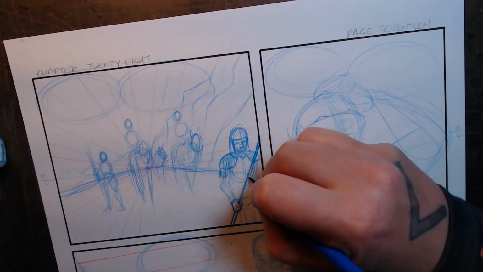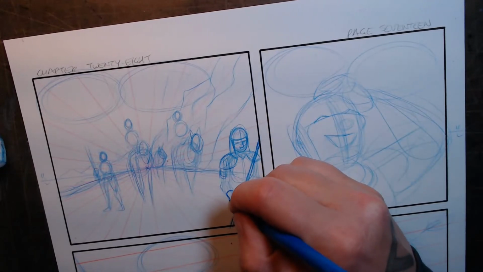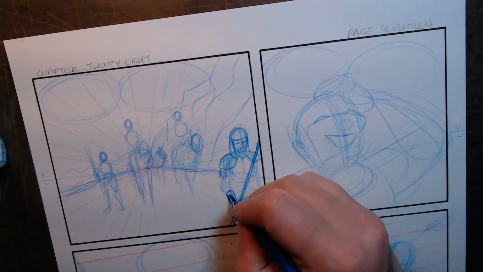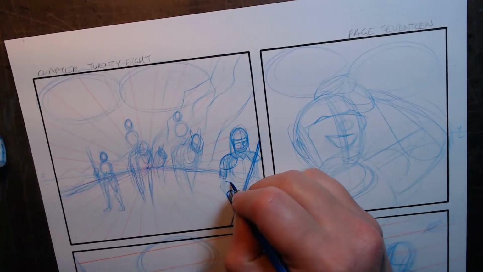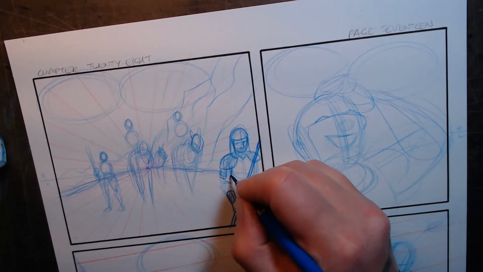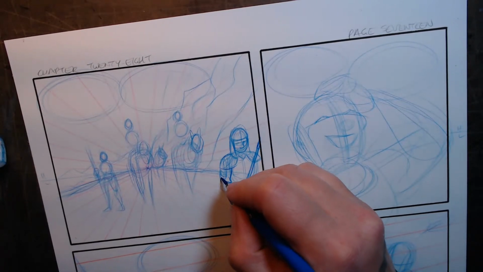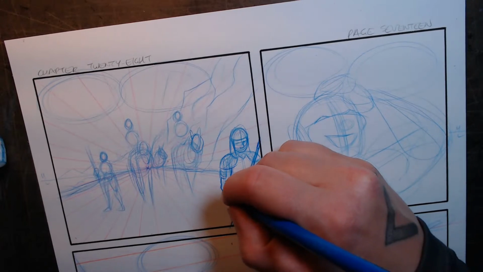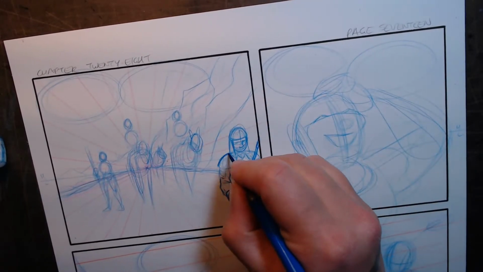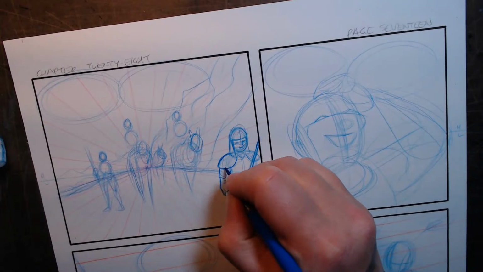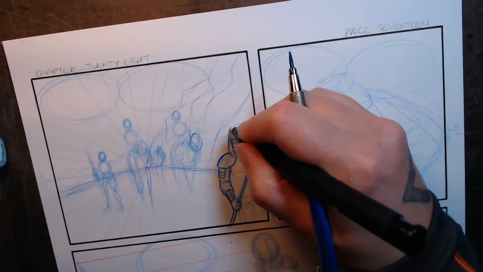We've got this person up front walking along with their spear like you do. Start getting that cleaned up a little bit. Clean up their helmet.